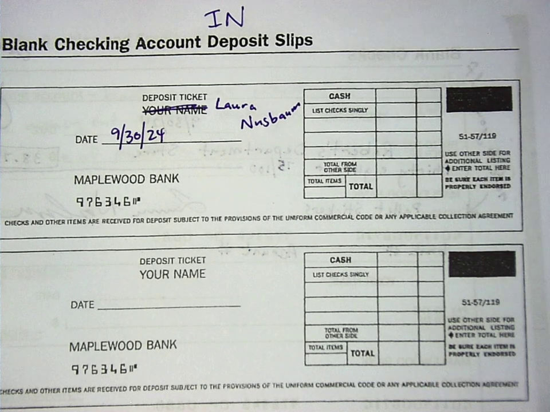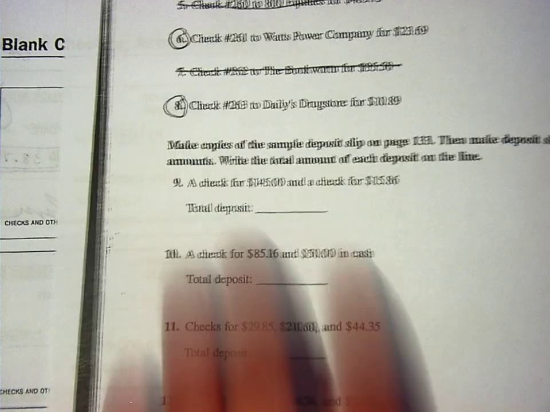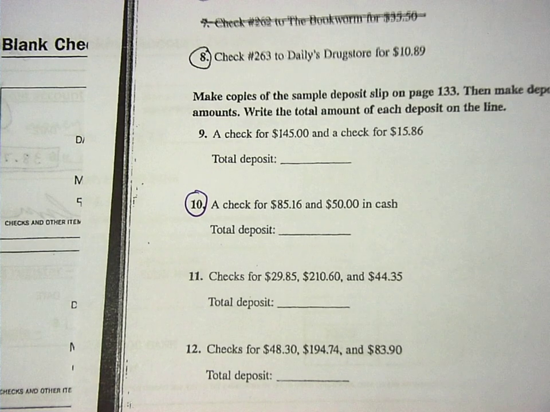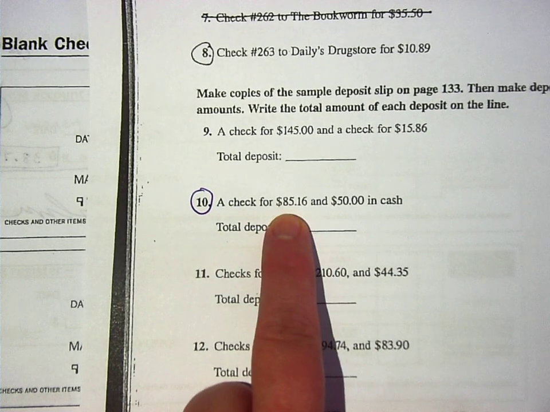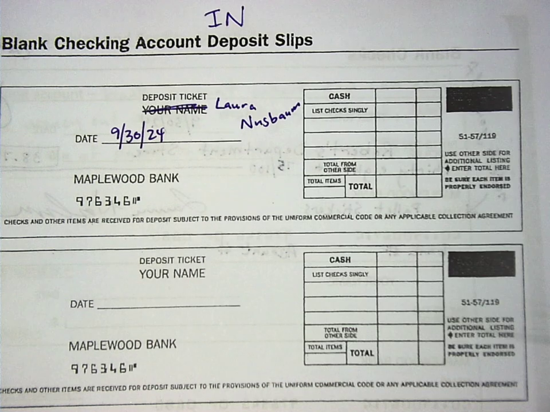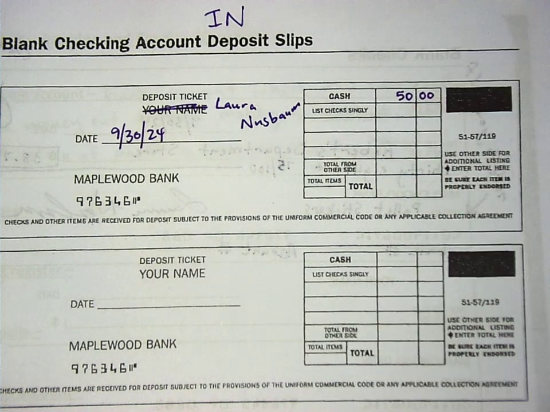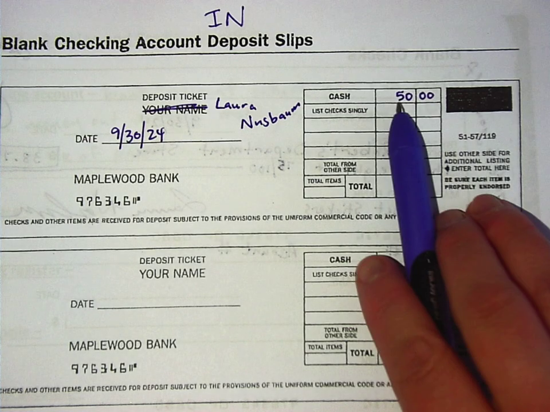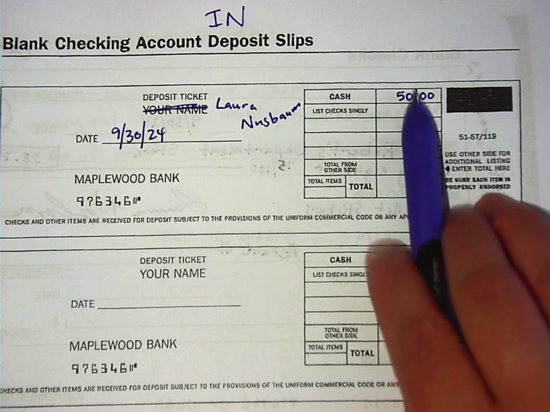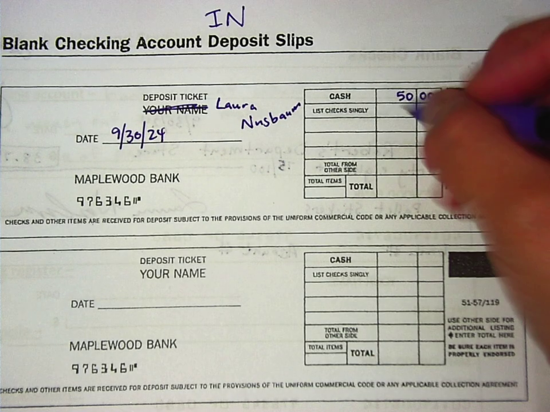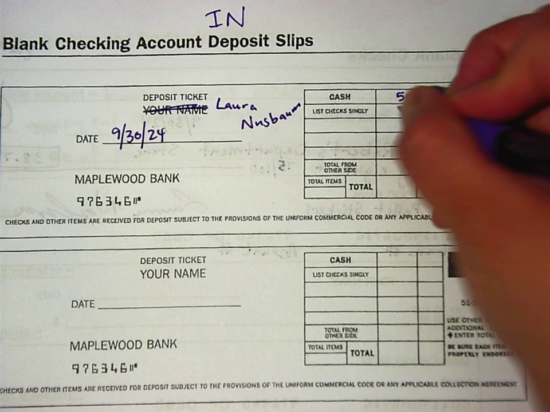All right, now over here, what we do is we're going to list the cash that is going into this account. I'm going to do number 10. Looks like we're depositing a check for $85.16 and $50 in cash. So the $50 in cash goes right here, 50, and then zeros on that side. And you got to make sure that the number that you're writing is all the way to the edge. And then the check was what, 85.16?